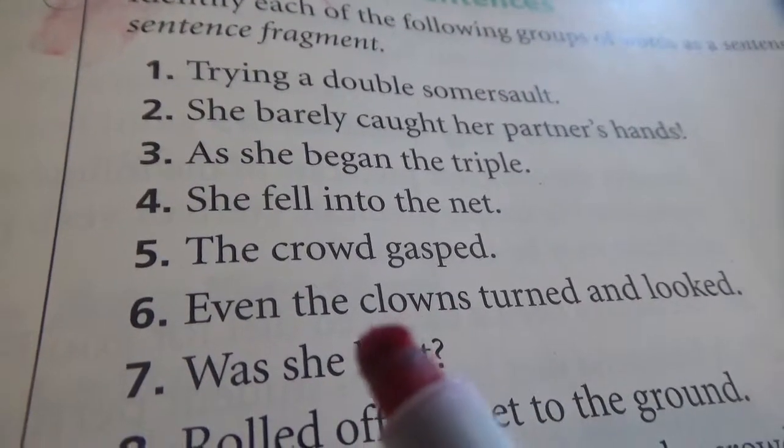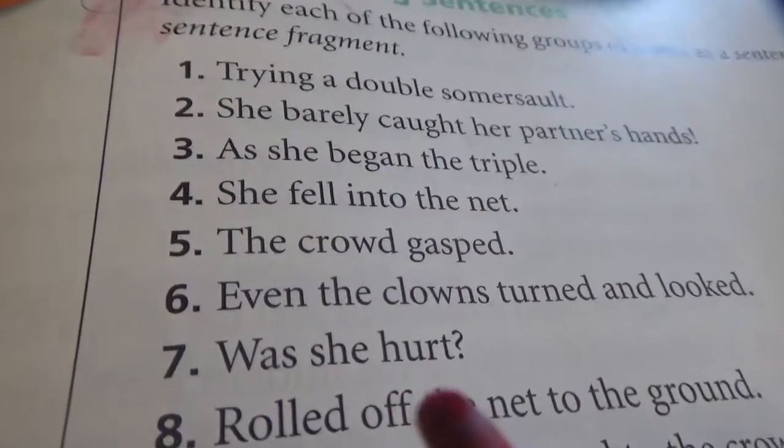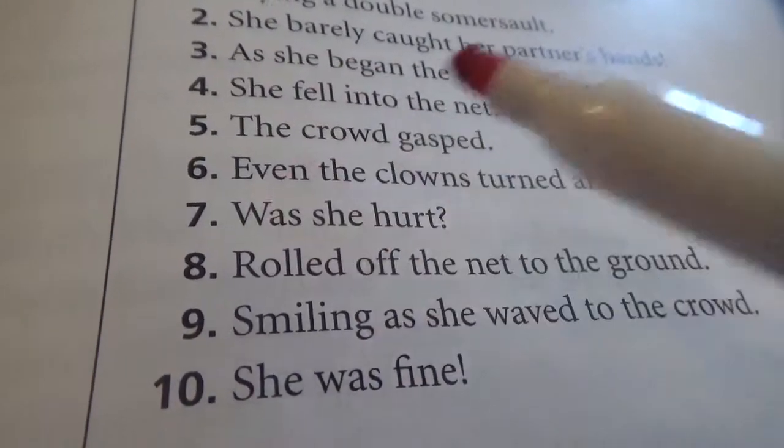All right, even the clowns turned and looked. Even the clowns turned and looked. You try to figure that one out. Pause it and try to figure it out. Does it have a subject? Does it have a predicate? Is it a complete thought? Okay, it has a subject, clowns. It has a compound predicate, turned, looked, and it's a complete thought. Even the clowns turned and looked is a sentence. Was she hurt? Pause it and try to figure that one out. Okay, let's see. It has a subject, she, predicate, was. Was she hurt is a complete thought. It is a complete sentence.